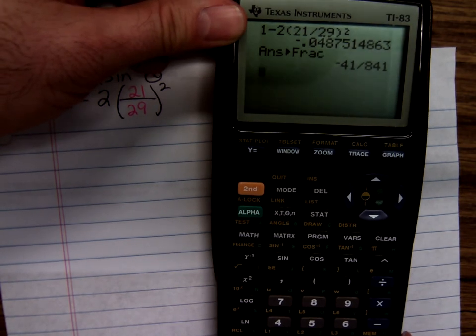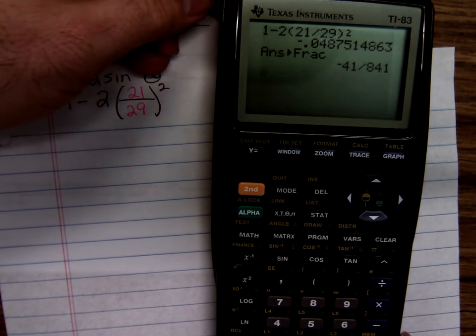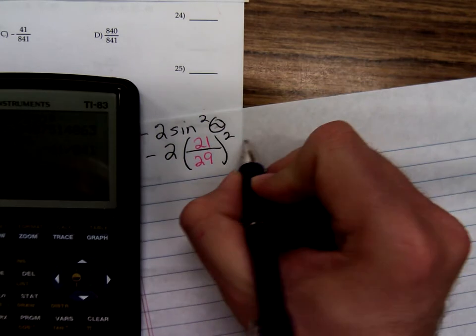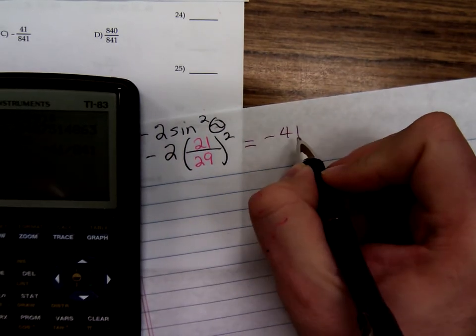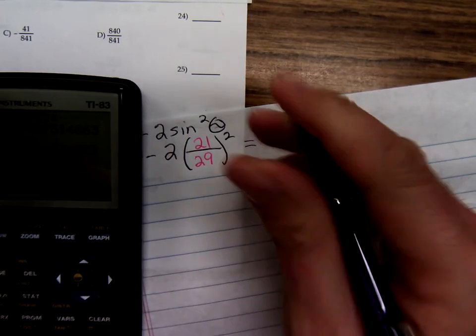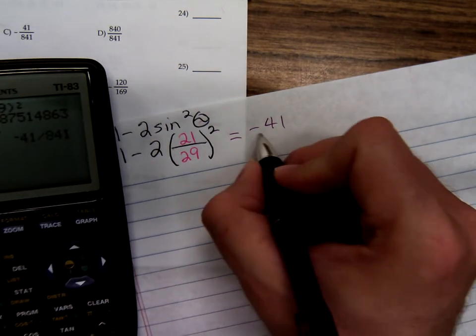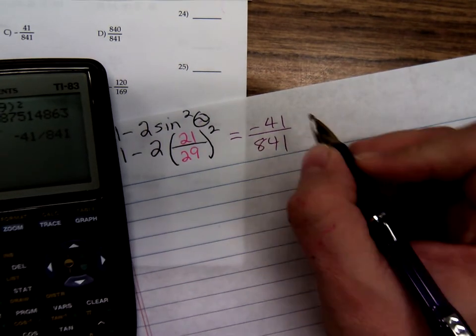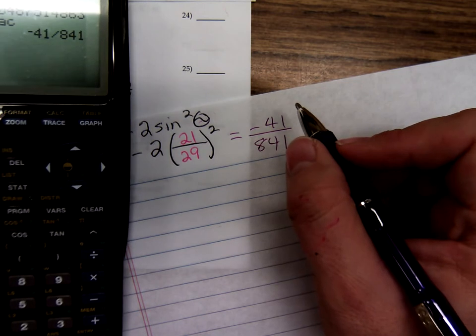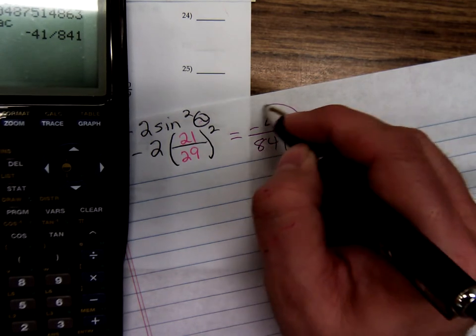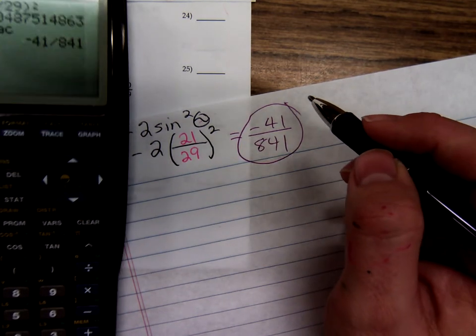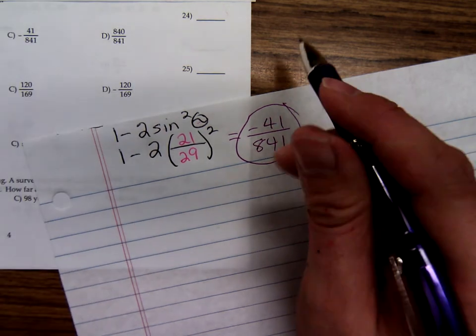And there's another problem I did earlier. I was hearing y'all punching in your calculator, some of you. Yeah, that would have been easier. Negative 41 over 841. Let me find the problem. This is that paper shuffling that I love so much. Right here.